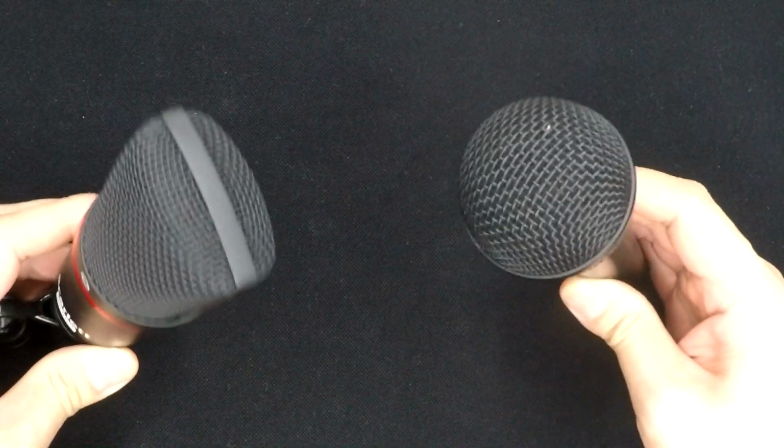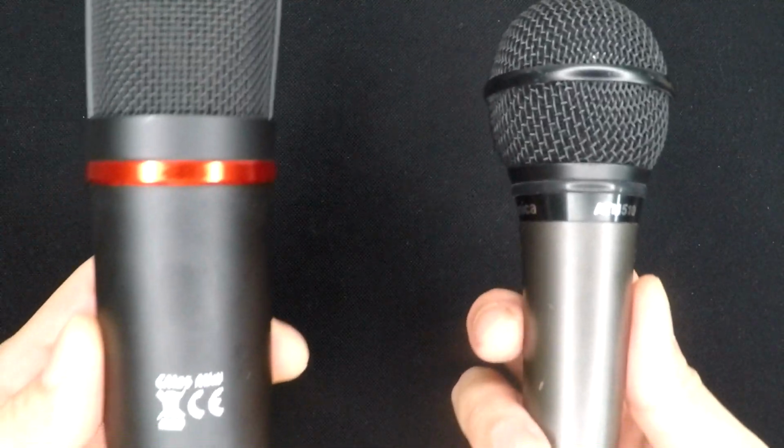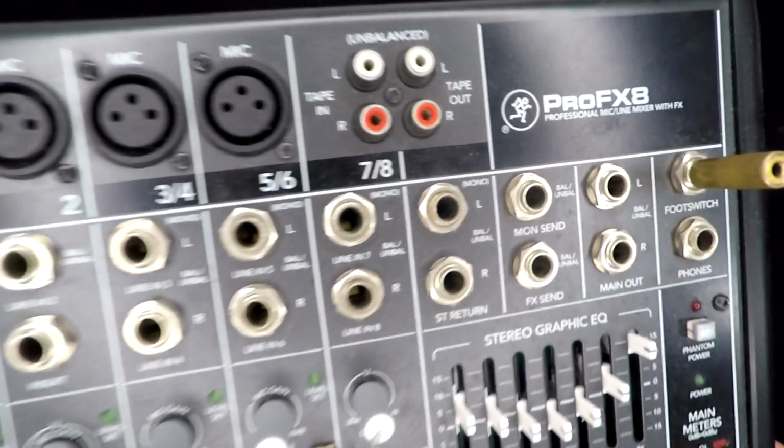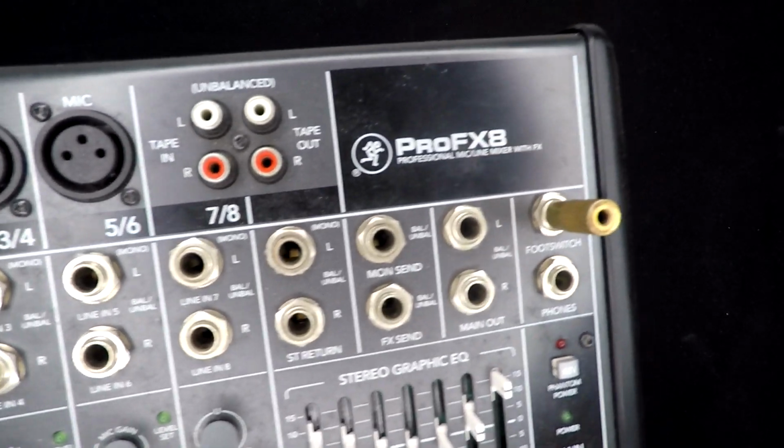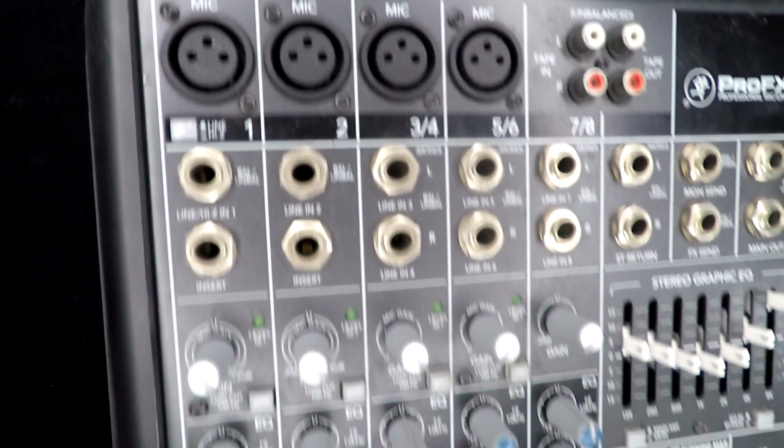You can also use condenser microphones on live recording situations, but keep in mind its sensitivity. So just mix it well and use it with caution. Anyway, let's go to the audio mixer with USB option. And by the way, this is what I use in my podcast.